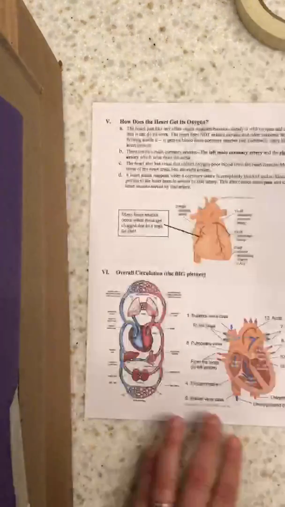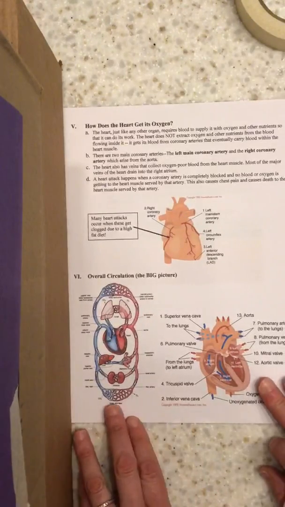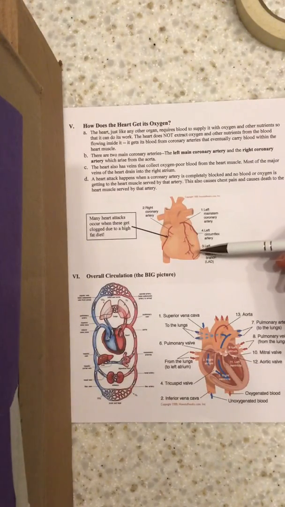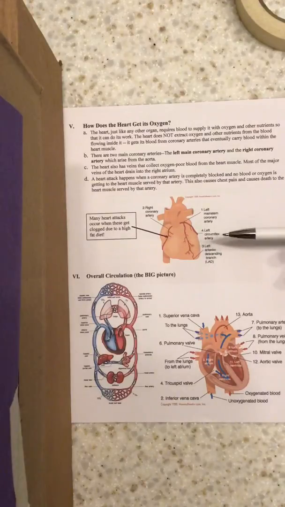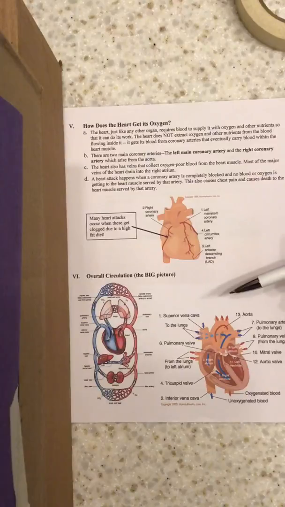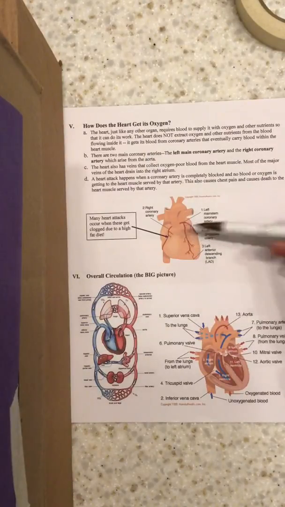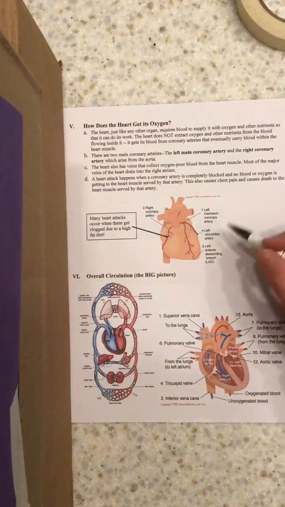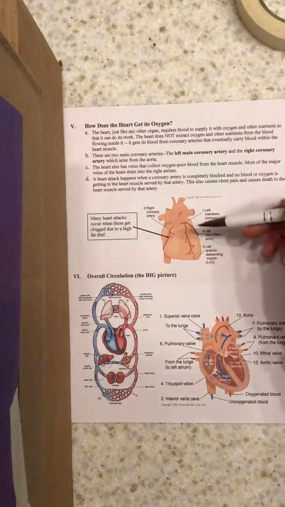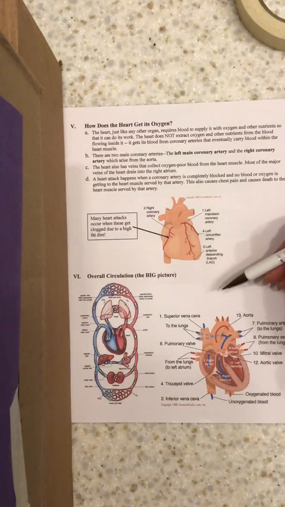So to go on to the next page, this is new information. How does the heart tissue itself get oxygen, as well as remove urea and carbon dioxide from its own muscular tissue? The fascinating thing about that is the heart does not actually extract oxygen from its own chambers. It has to have its own blood supply. So those are called coronary vessels.